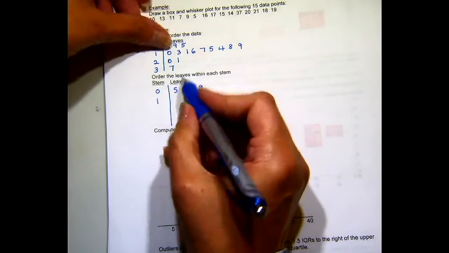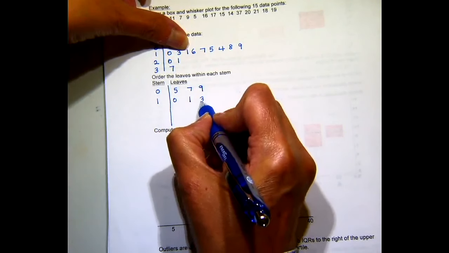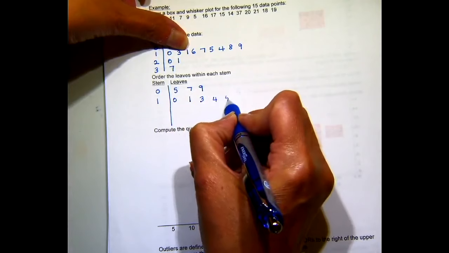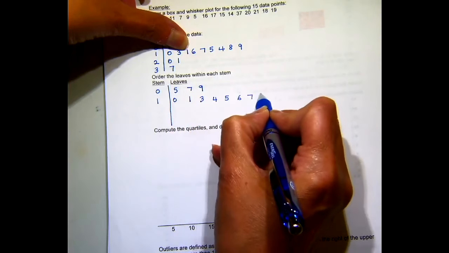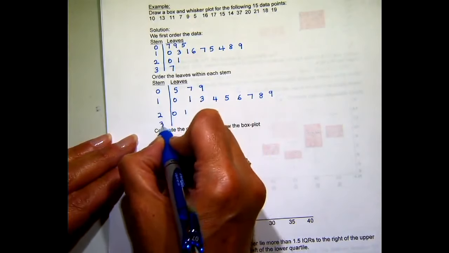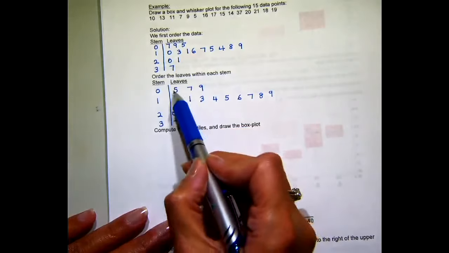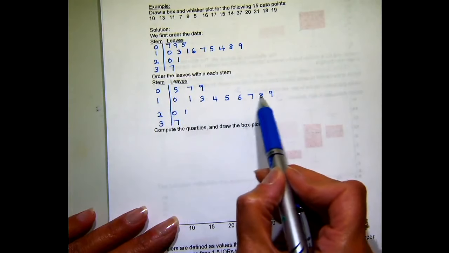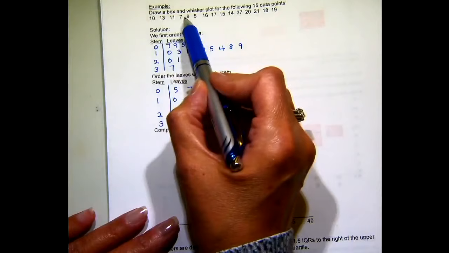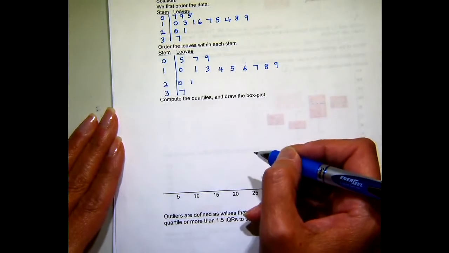1, 0, 1, 3, 4, 5, 6, 7, 8, 9. And 2, 0, 1, and 3, 7. I think I got them all. 1, 2, 3, 4, 5, 6, 7, 8, 9, 10, 11, 12, 13, 14, 15. Yeah, 15. Okay, so it says compute the quartiles and draw the box plot. Let's go. Can we do this in like 2 minutes?